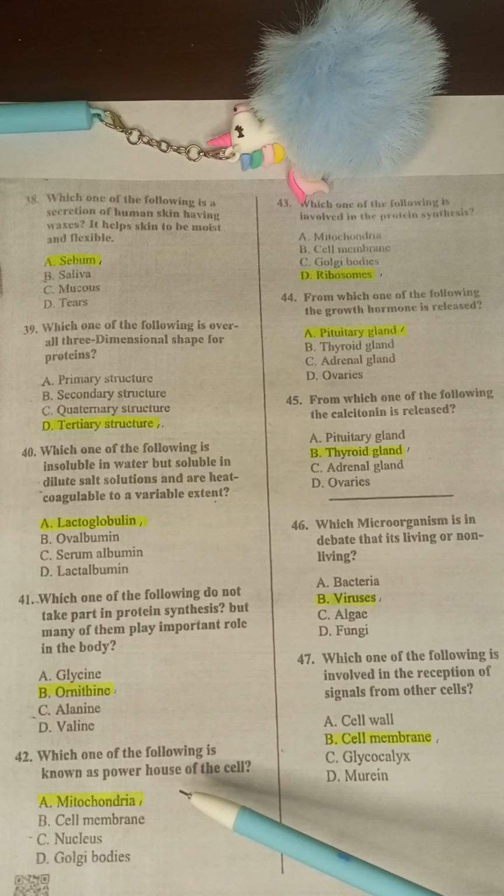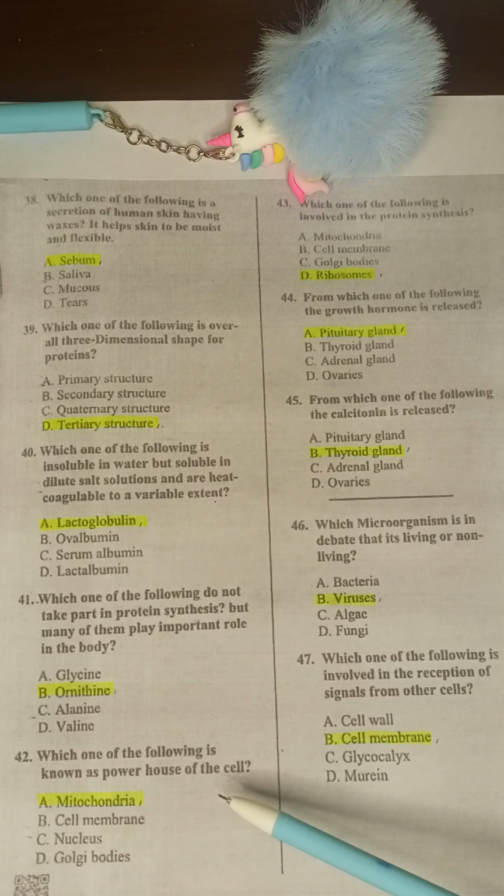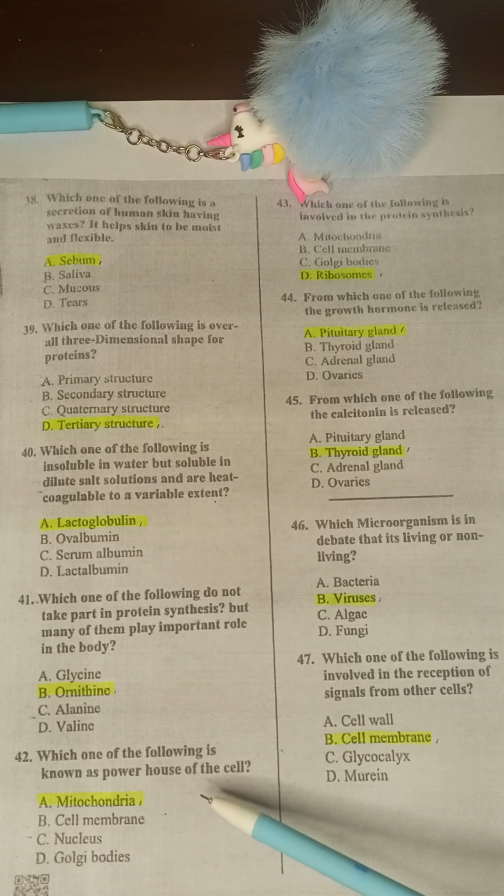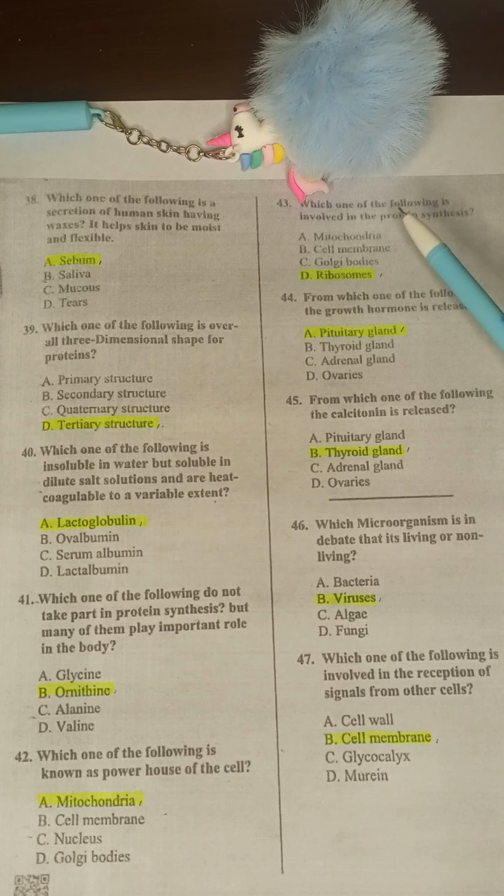Which one of the following is known as powerhouse of cell? So mitochondria is known as a powerhouse of the cell. Which one of the following is involved in the protein synthesis? It's ribosomes. From which one of the following the growth hormone is released?